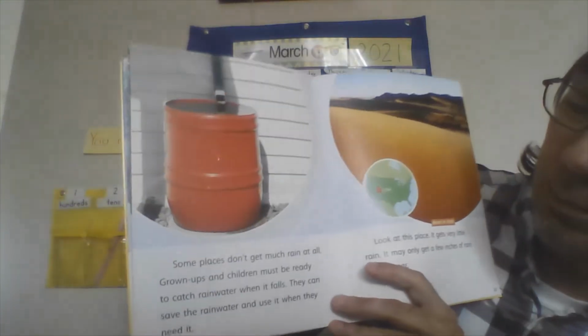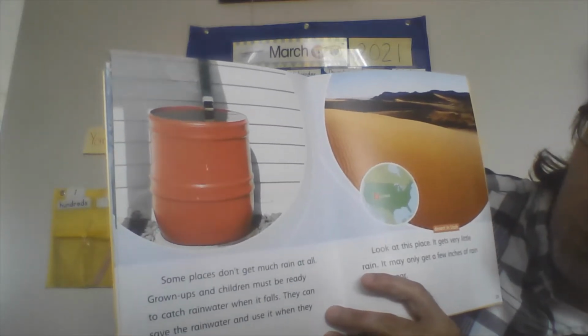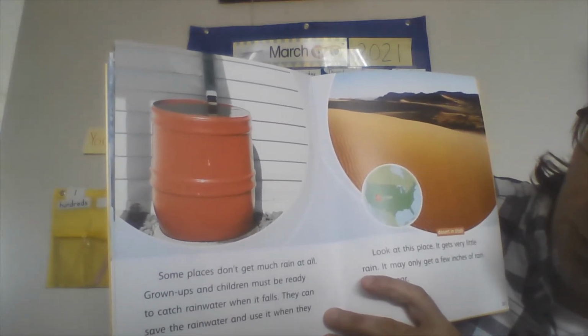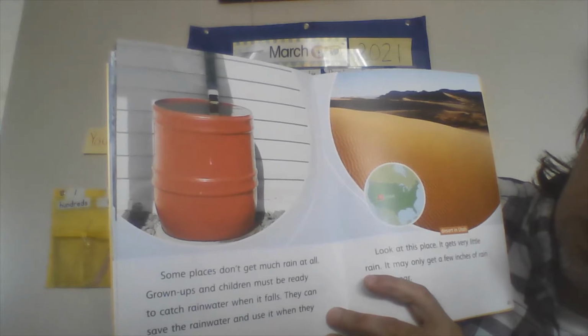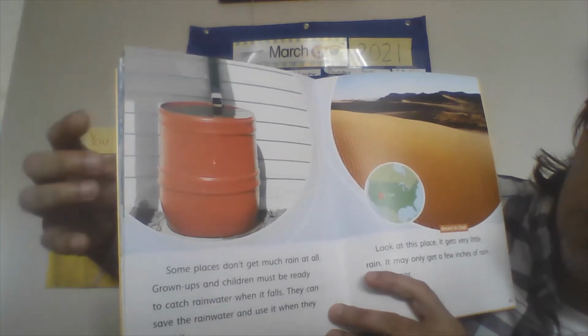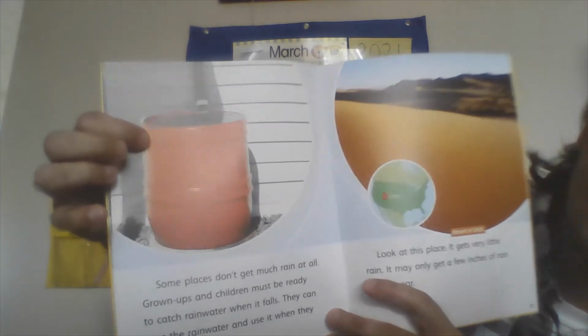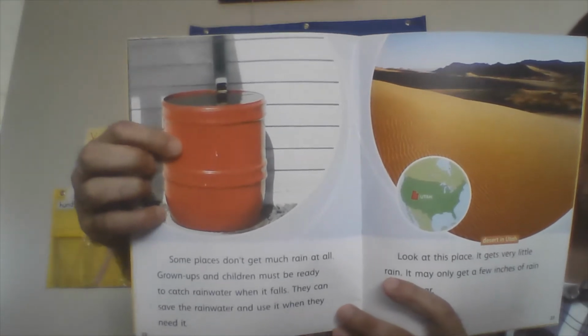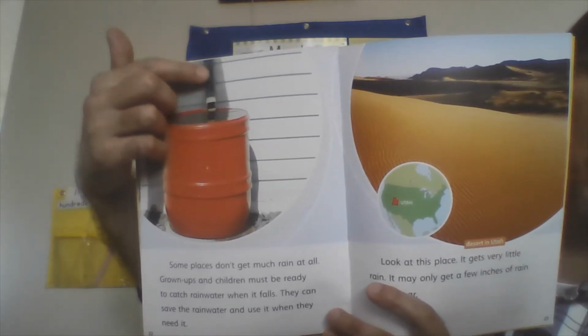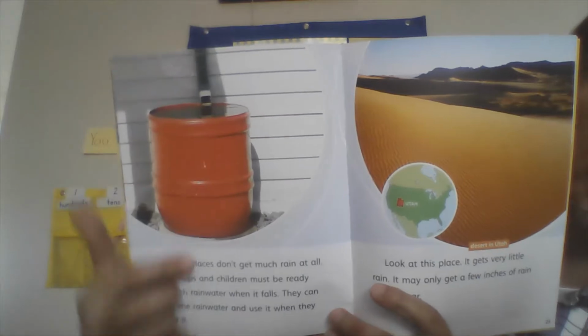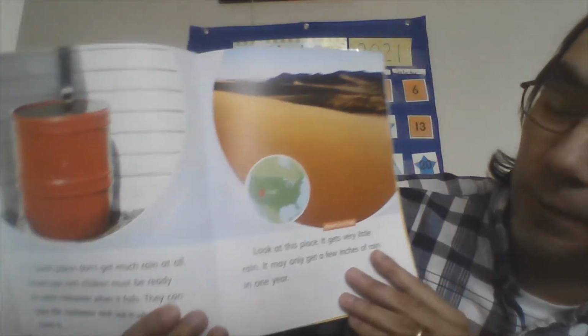Some places don't get much rain at all. Grown-ups and children must be ready to catch rainwater when it falls. They can save the rainwater and use it when they need it. Here they have something, a drum. See how this is a tube here, so rainwater will come into that drum, and they can save the rainwater.